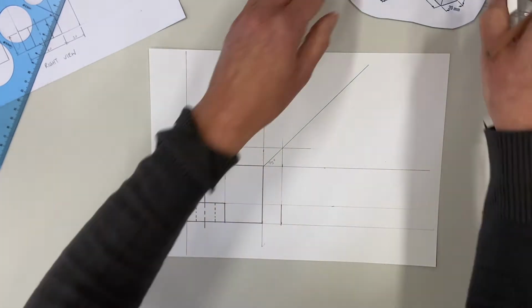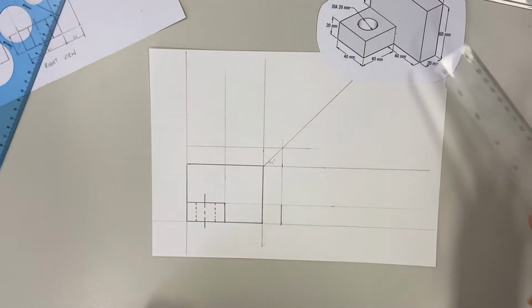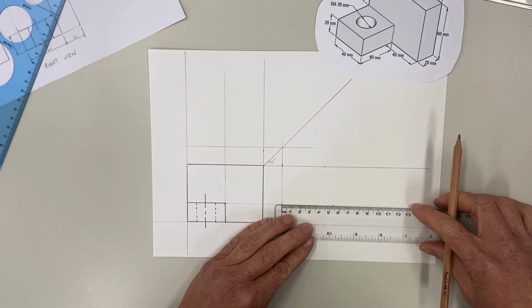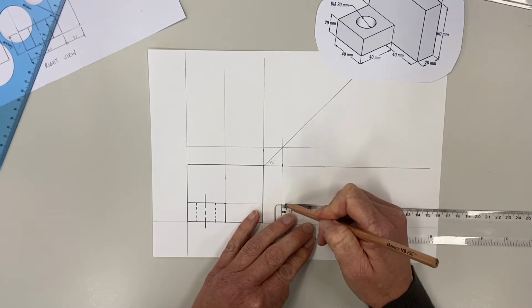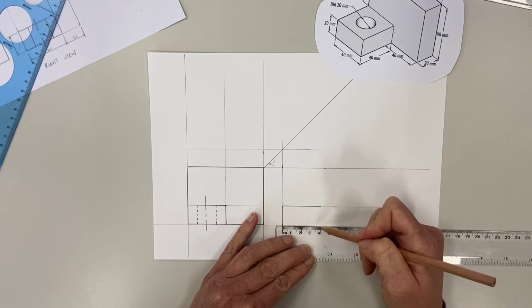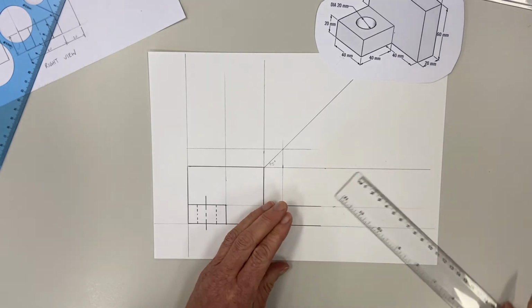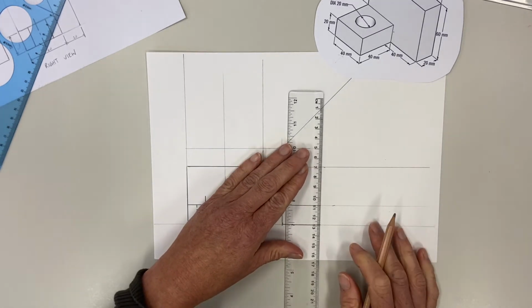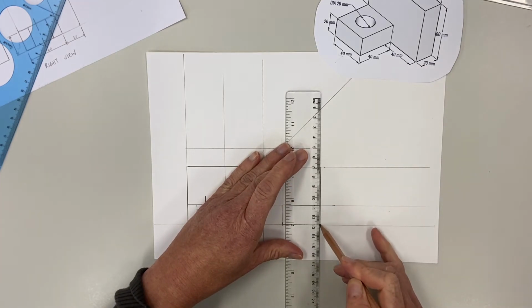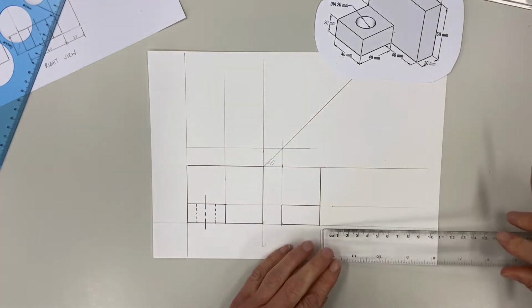Now when I'm looking this way, the side view, I see a 40 mil projection just there. And the side of the object, which is 20 mil wide.